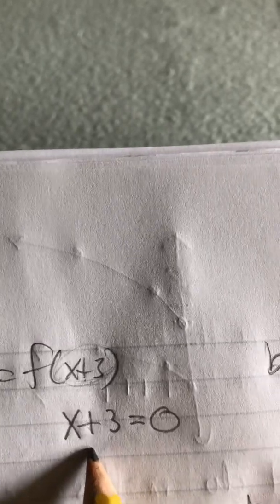This is a positive 3, it's moving to the left. And if you ever forget, just realize that the origin is the easiest spot to figure out what happens to that function. And so what you do is you subtract 3 on both, and you find out that it moves it to the negative 3. Okay.